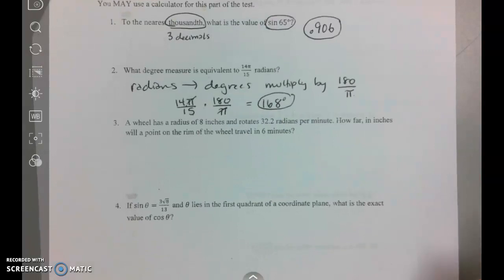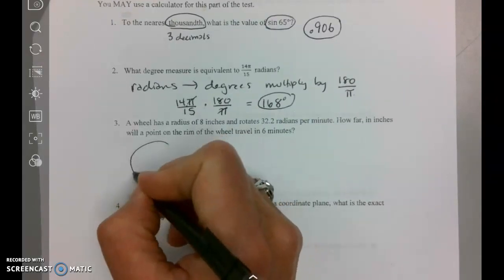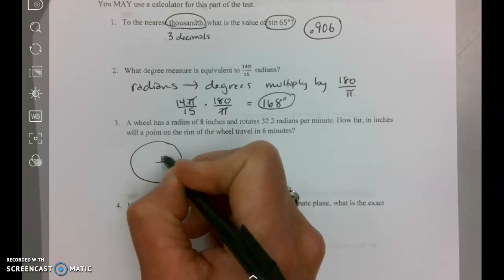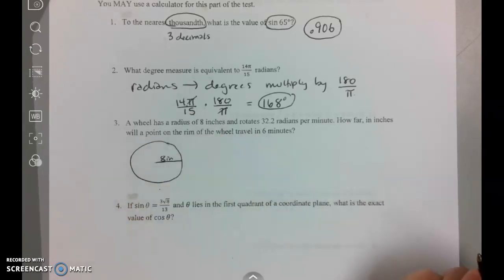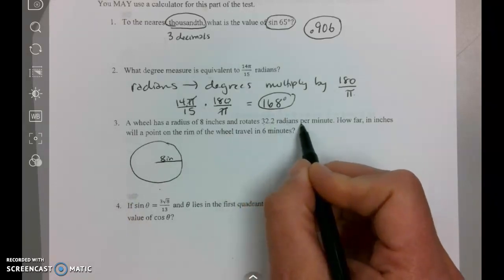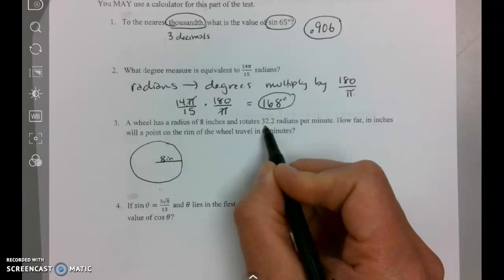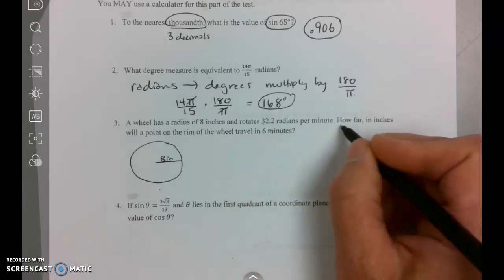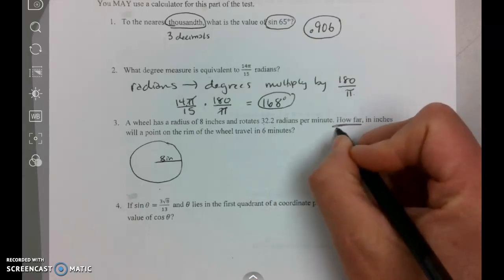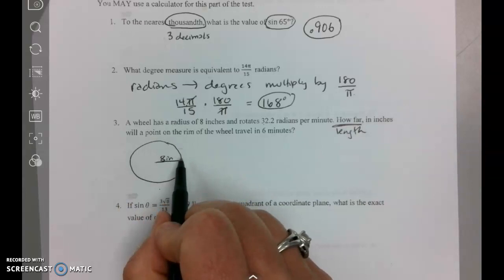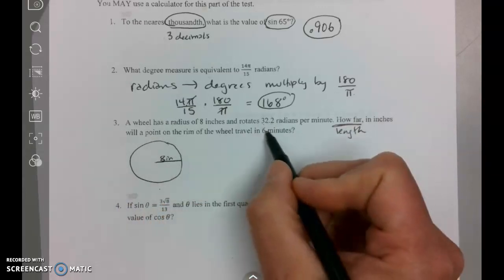Number 3, a wheel has a radius, my wheel, of 8 inches, and it rotates 32.2 radians per minute. So remember, radians is an angle. How far in inches? How far is length? In inches will a point on the rim of the wheel travel in 6 minutes?